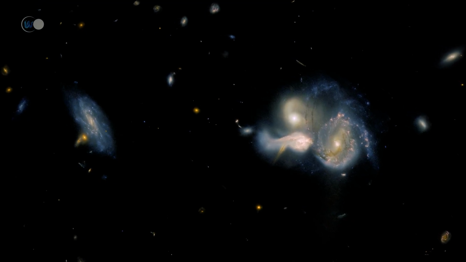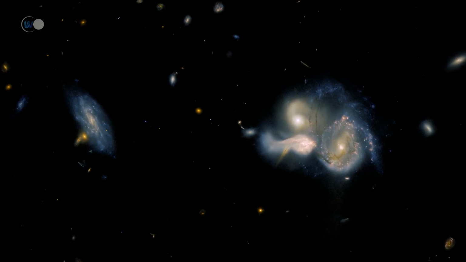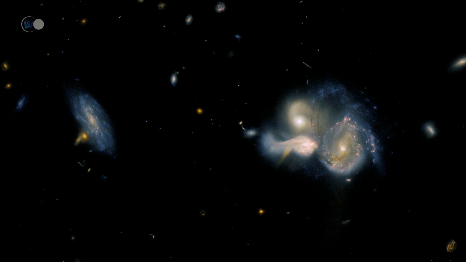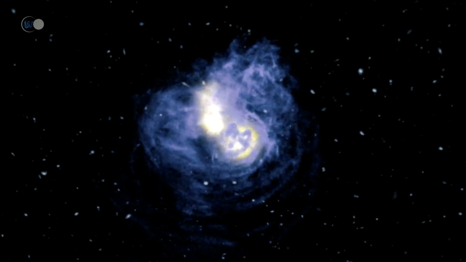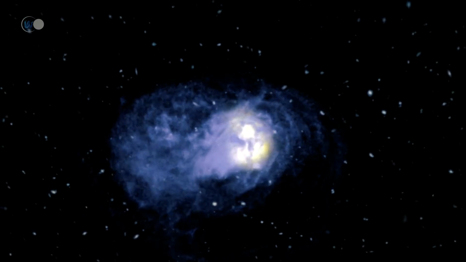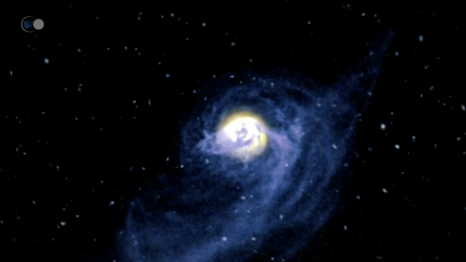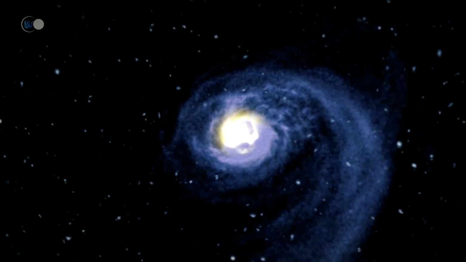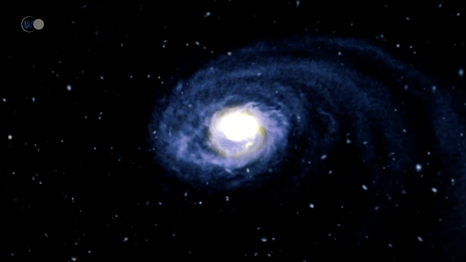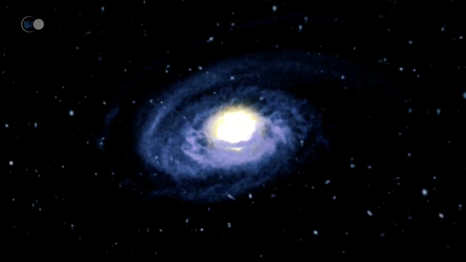Firstly, the merging of two or more galaxies. When a merger occurs, gravitational interactions cause an inevitable morphological change. Computer simulations have shown that the result of a merger is always an elliptical spheroidal galaxy.